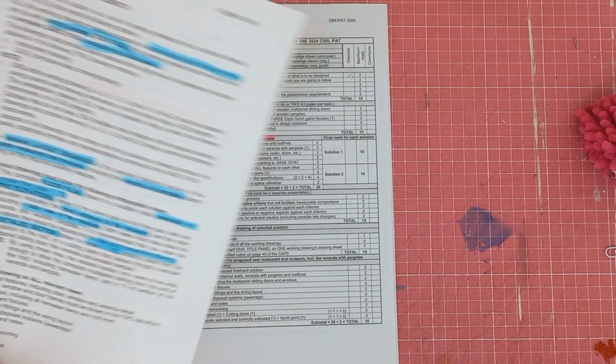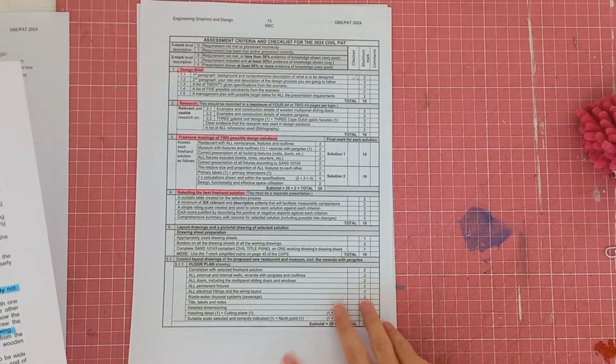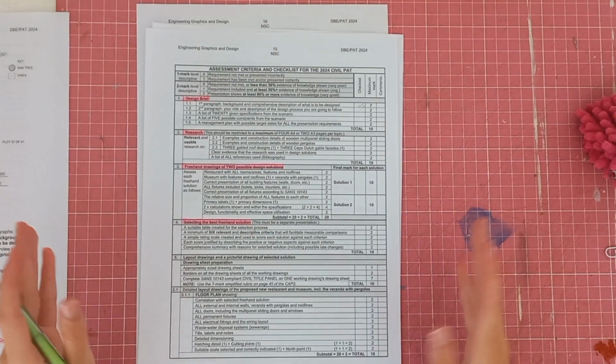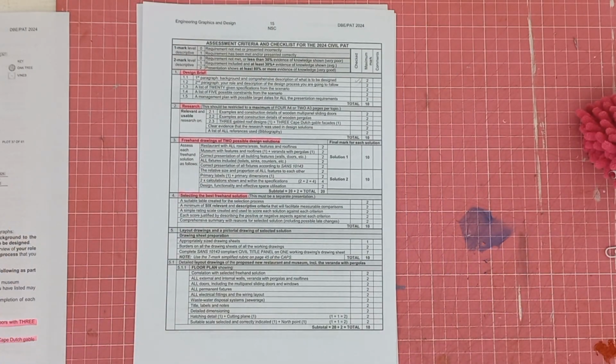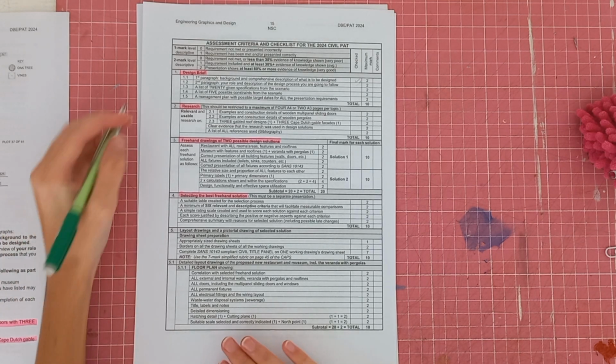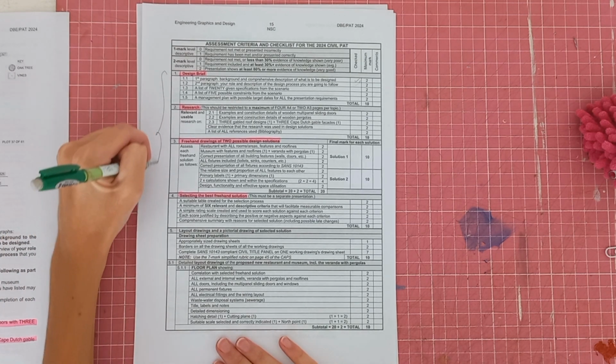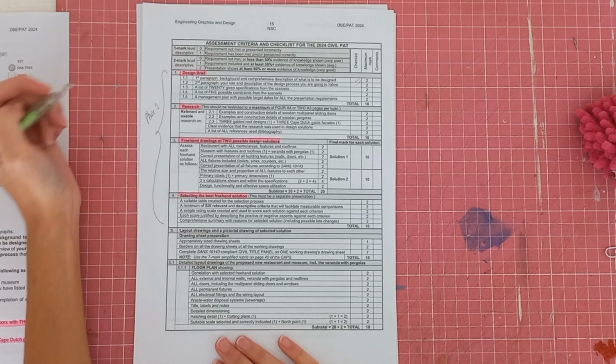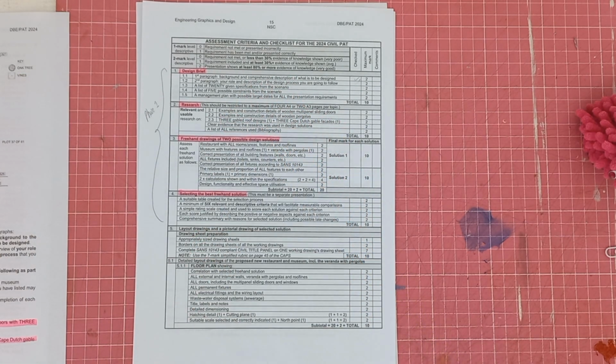It's that simple. Okay, we're not going to do phase 2 yet. Where is my phase 3? Oh, there we go. Okay, we're not going to do phase 2 yet, but I do want to show you the assessment criteria and checklist for the 2024 Civil PAT. So you'll see here that what I've highlighted in pink is all part of phase 1. Okay, and I'm going to recommend that you follow this instruction manual very, very nicely, because it's going to help you score all of your points.